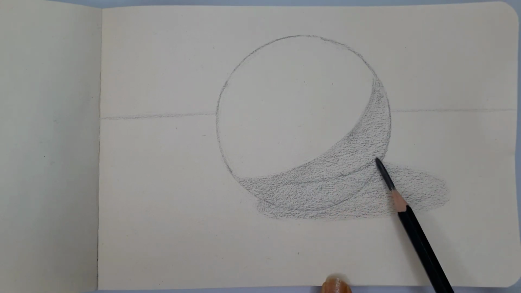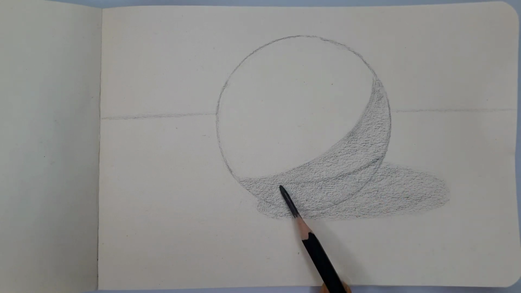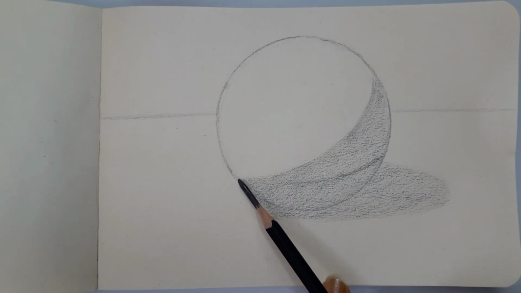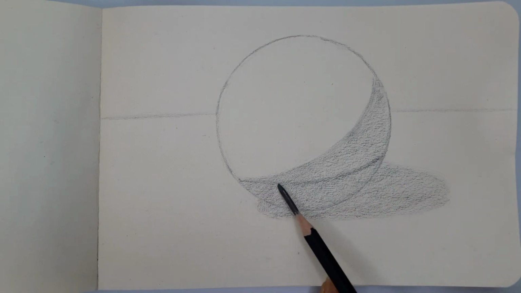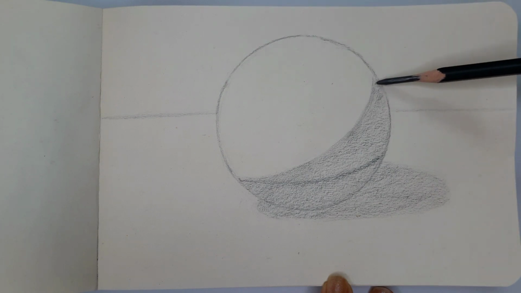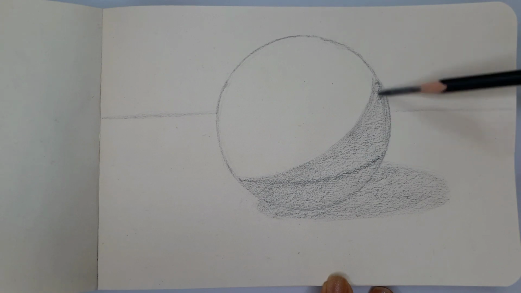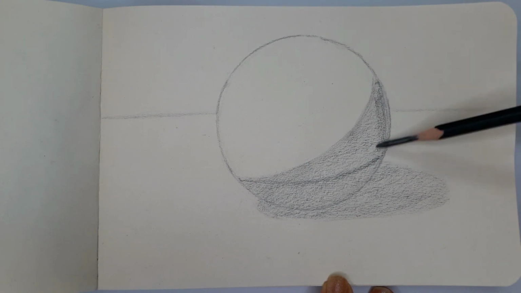Now, on a sphere, the core shadow is usually a triangular shape of darker shadow. This core shadow shouldn't be the same all the way down the form. In the rounded belly part of the form, the core shadow will be thicker with a softer edge. So I'm going to just put the edge of the core shadow here, and I'm using very soft lines because on a curved object, all the shadow edges will be pretty soft.